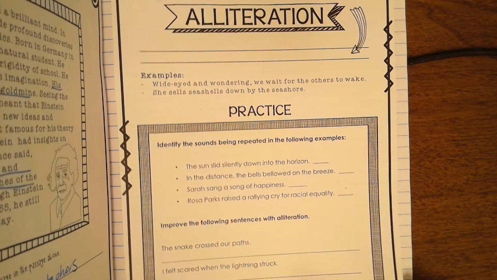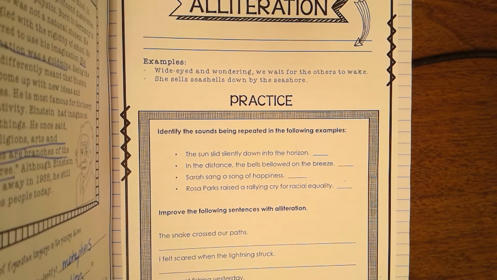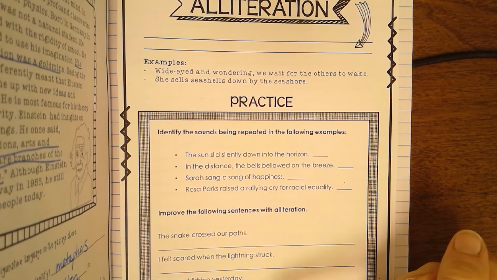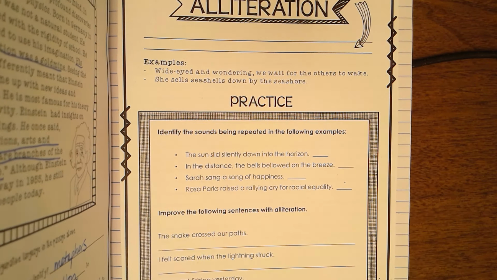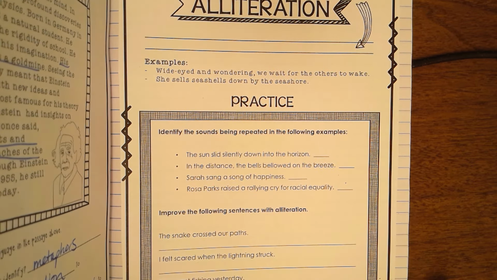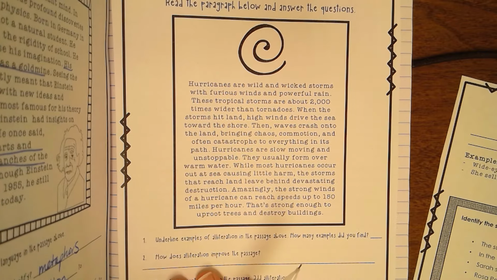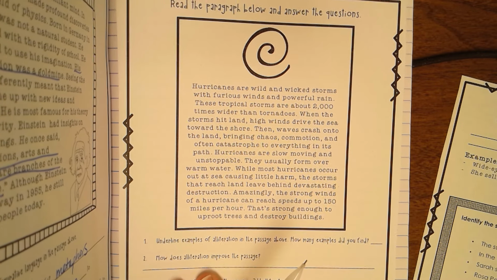So the first page that's going to be cut out and glued in looks like this. It says alliteration up on top. We'll write the definition here, and then we'll do some practice down below. And then the second page has a paragraph on there about hurricanes. It has a little swirl up on the top. That is going to be glued into the second page.